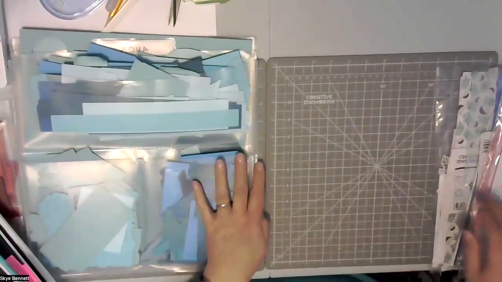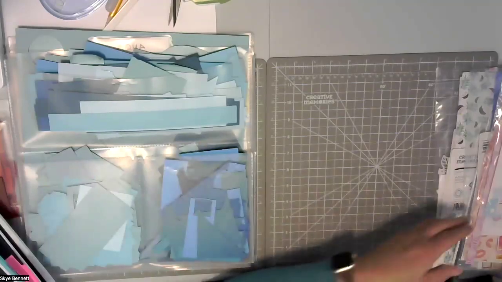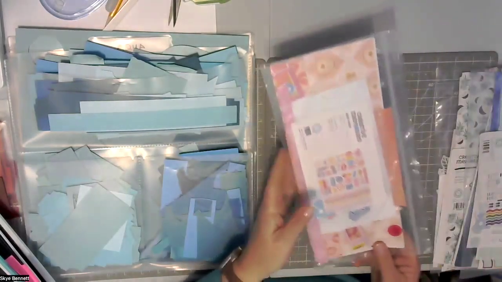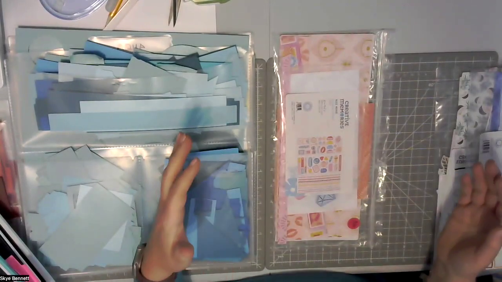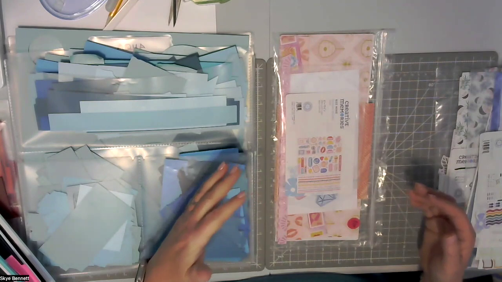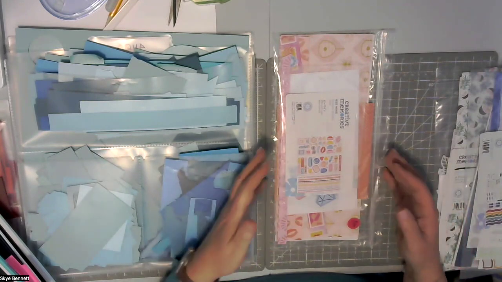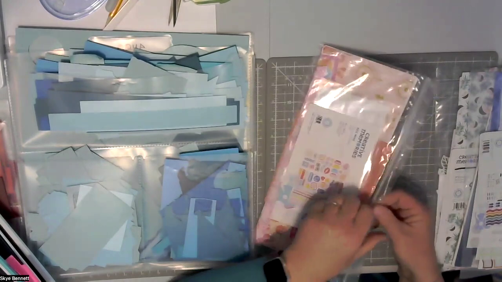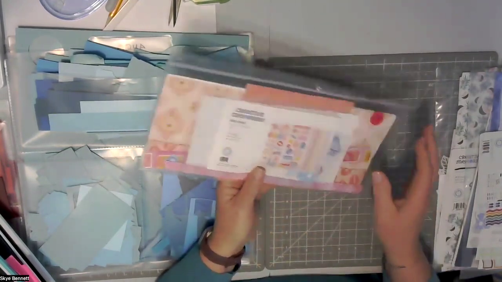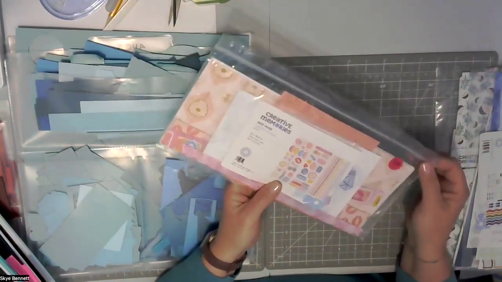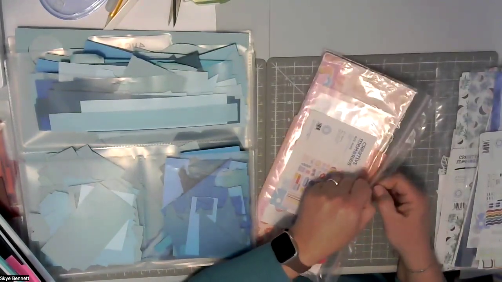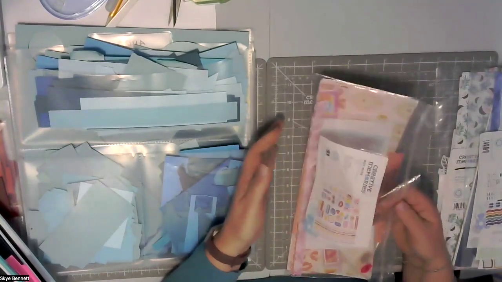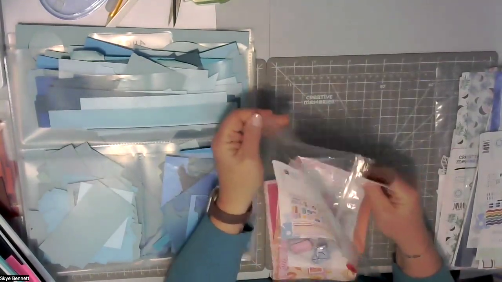So that's how I store my paper scraps that are not part of a collection. Now, for those scraps where the collection no longer has any full 12 by 12 pieces, I'm kind of down to my last bits and bobs, but I might have some papers, I might have some embellishments. I use the sticker bag to store what's left. So I'll take them out of their collection project folder and just consolidate everything down.